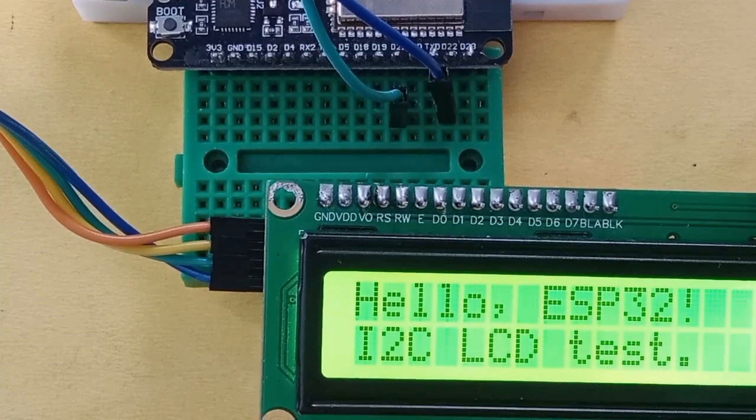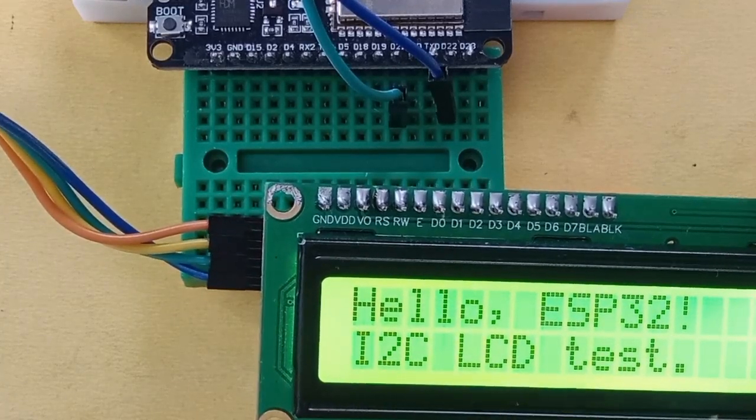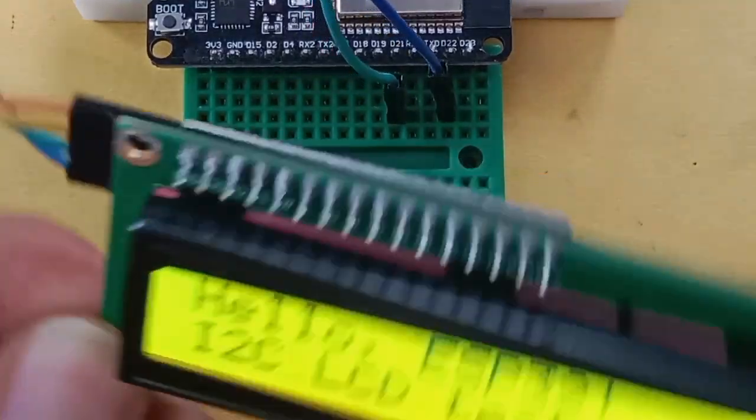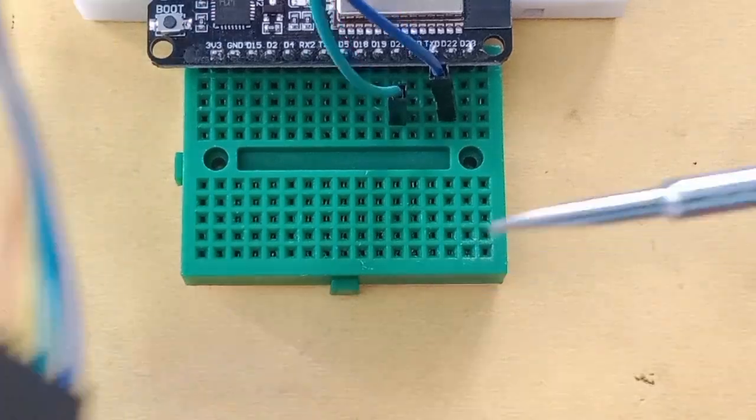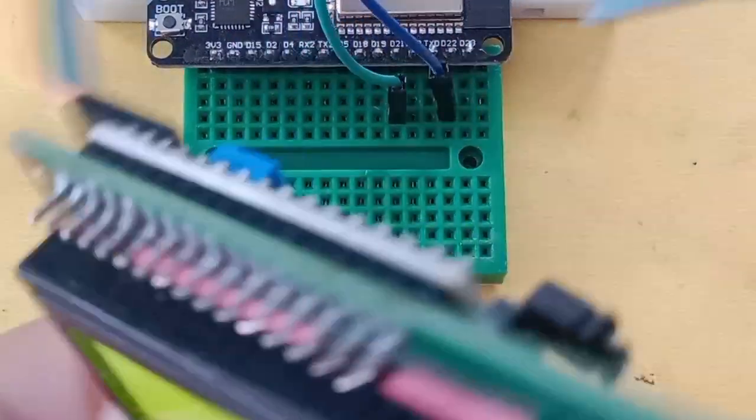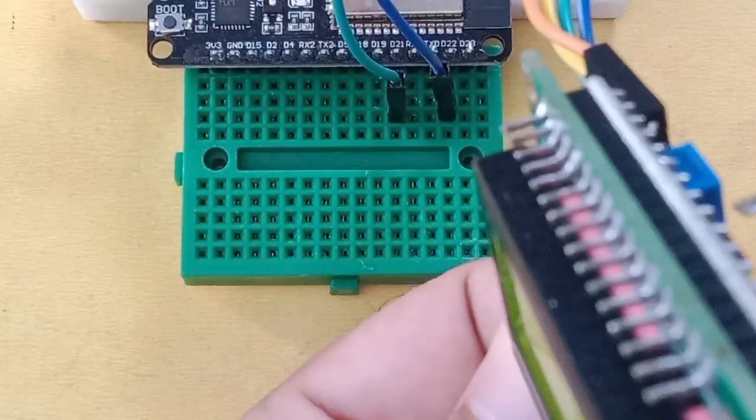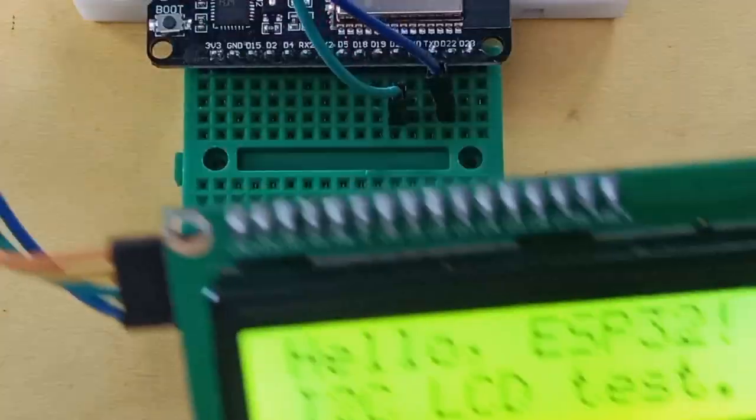Let's see the result, and here you will see the text is printed. If you do not see it, just try and rotate the potentiometer which is on the back of the LCD, and it will get printed.